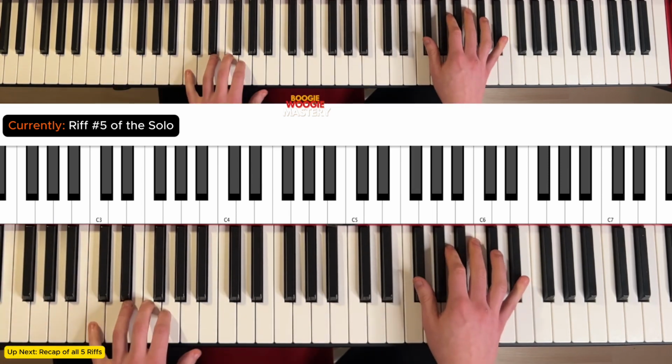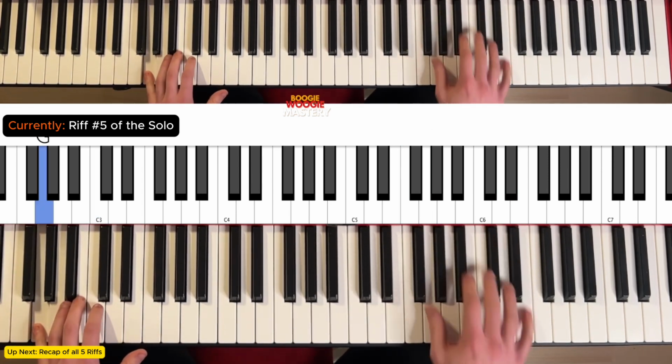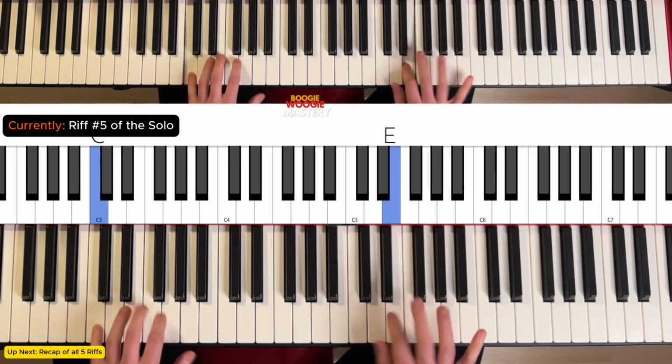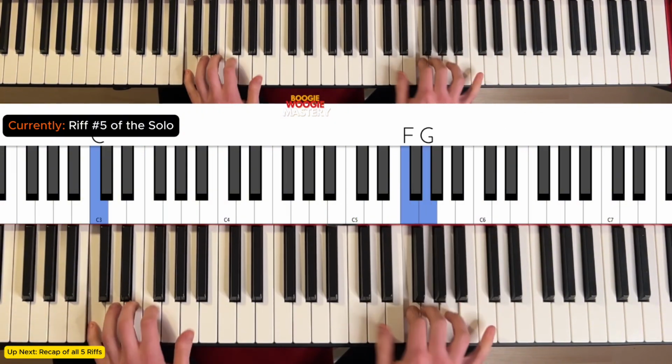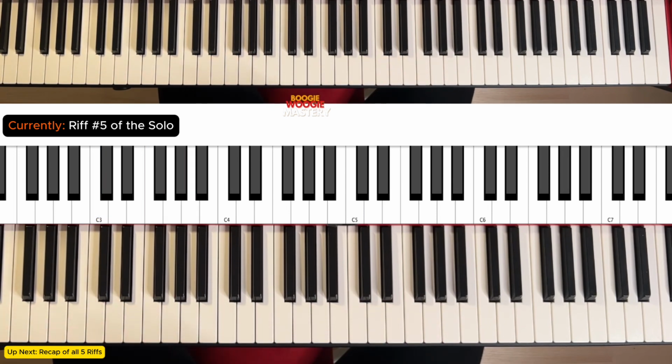So one of those is on C, and then the second one is on the G. Right? Great job. That is probably the hardest riff here, by the way. So we're going to look at that one more time in context.